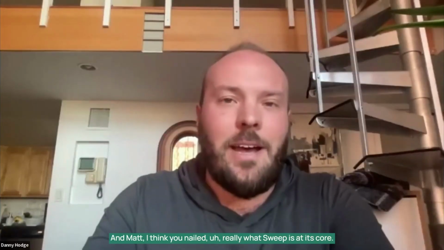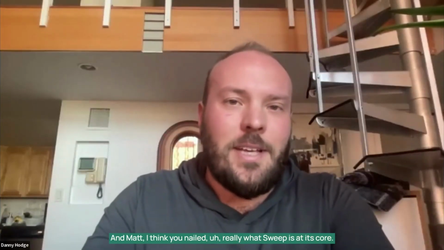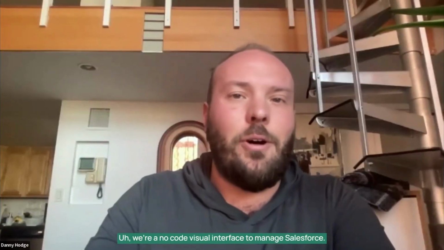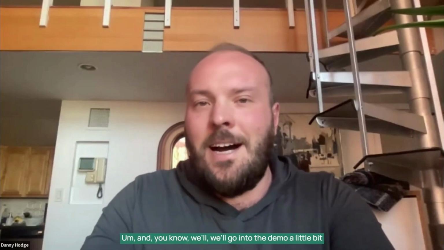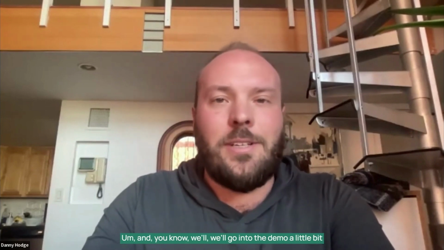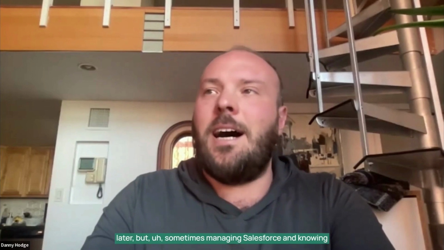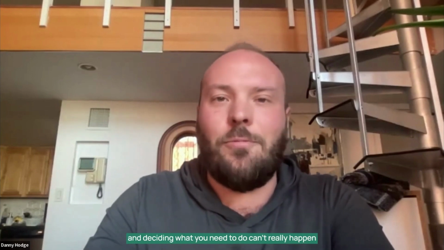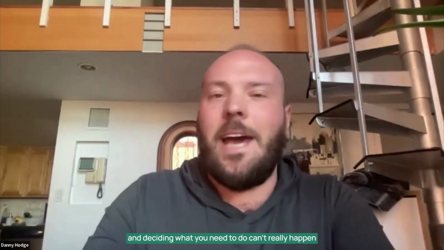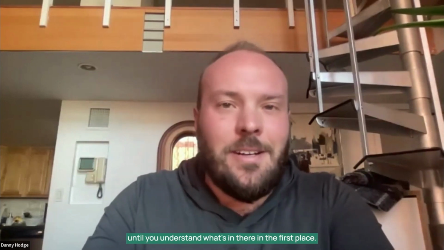And Matt, I think you nailed really what Sweep is at its core. We're a no-code visual interface to manage Salesforce. And we'll go into the demo a little bit later, but sometimes managing Salesforce and deciding what you need to do can't really happen until you understand what's in there in the first place.